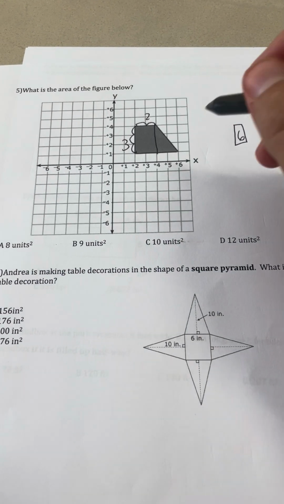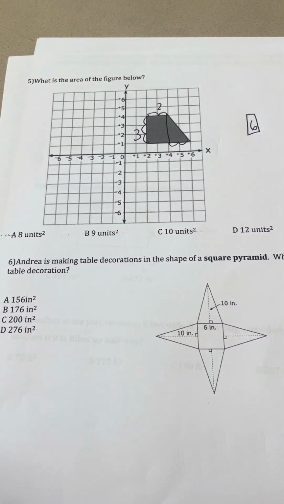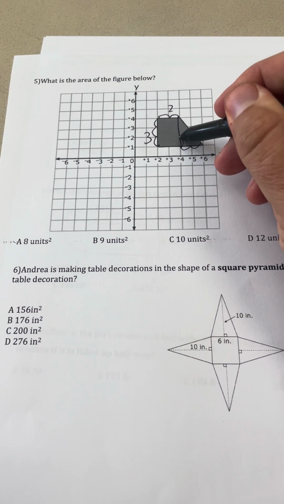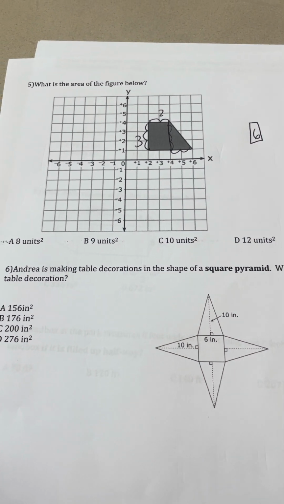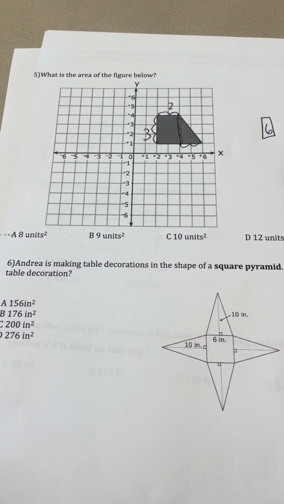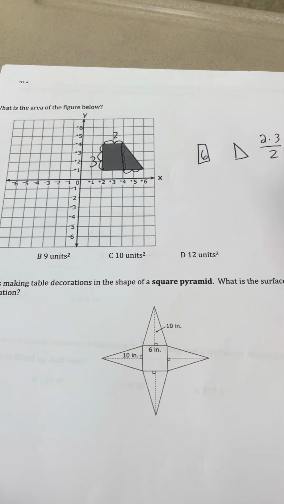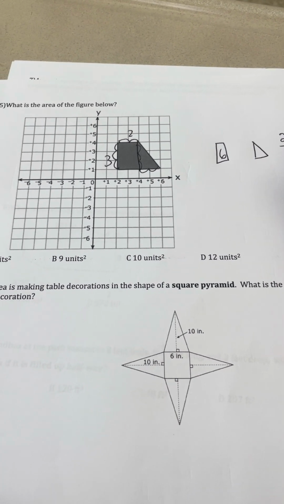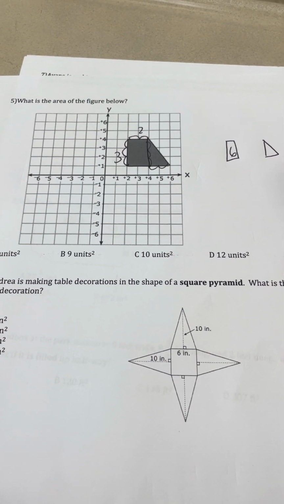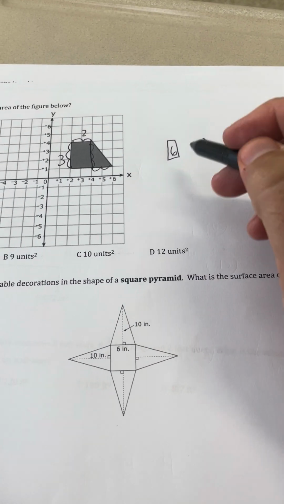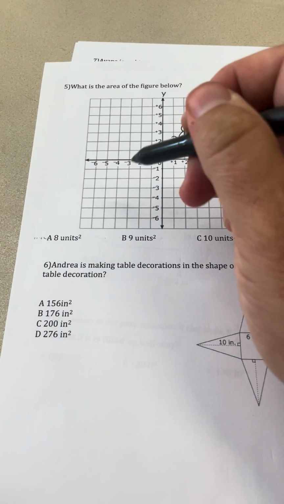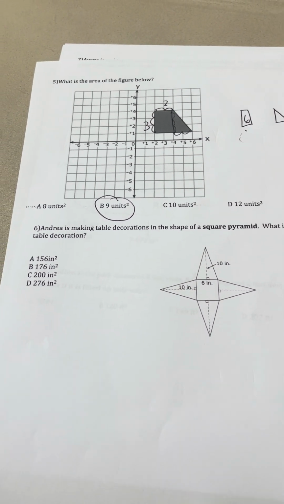The triangle has a base of 1, 2, and a height of 1, 2, 3. So for that triangle, it's going to be base times height divided by 2. 2 times 3 is 6, divided by 2 is 3. So the triangle has an area of 3. The rectangle has an area of 6. The whole thing has an area of 9.